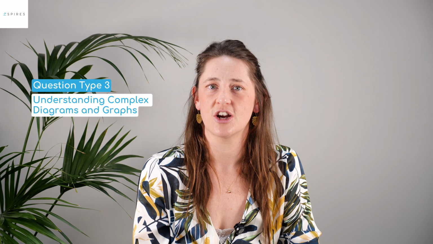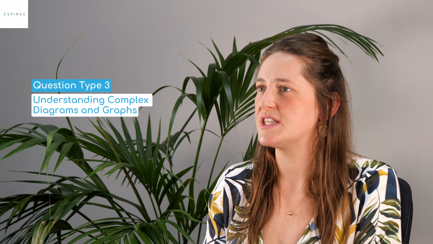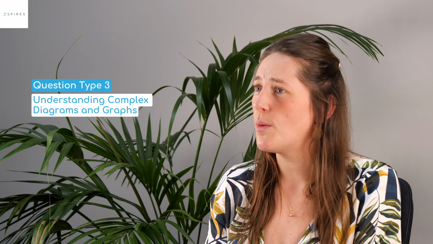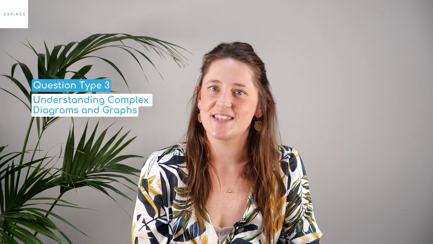Now, let's get back to that lesson. Number 3, understanding complex diagrams and graphs. Many students lose marks on diagrams and graphs, not because they don't understand the biology, but because they don't know how examiners want these questions answered.